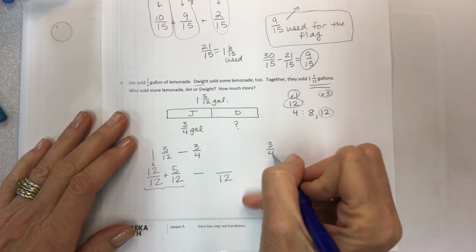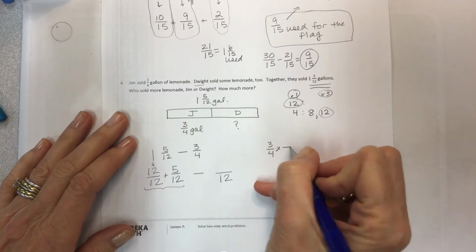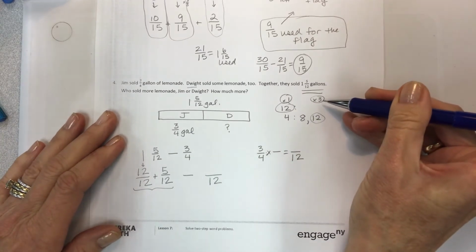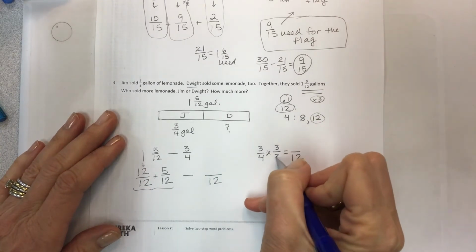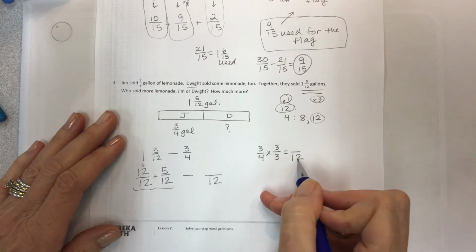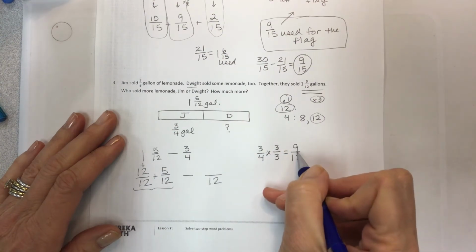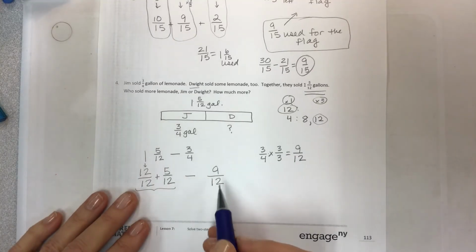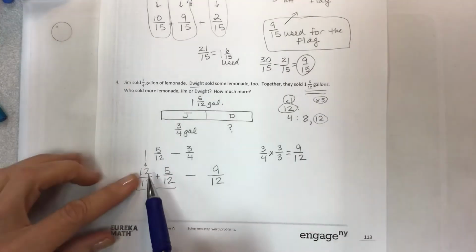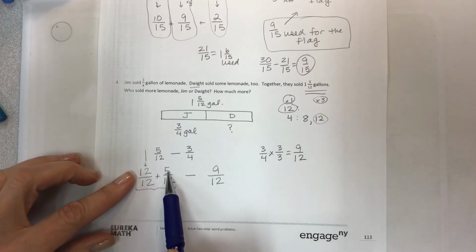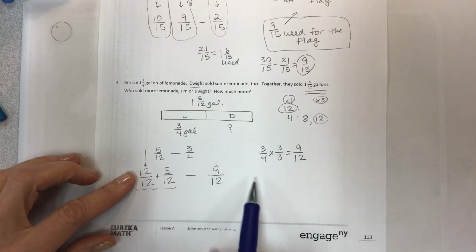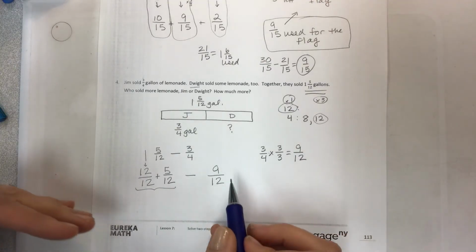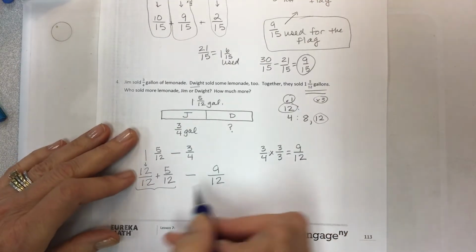So if you want to write it over here, times what scale factor equals 12ths. Here's my scale factor. It's 3/3 because 4 times 3 is 12. So 3 times 3 is 9. Now, when you have a subtraction problem, this is that new way. You can change this to 12 plus 5 and get 17 and do 17 minus 9 if you want. But I'm going to try to keep you with that new way, which is very cool.